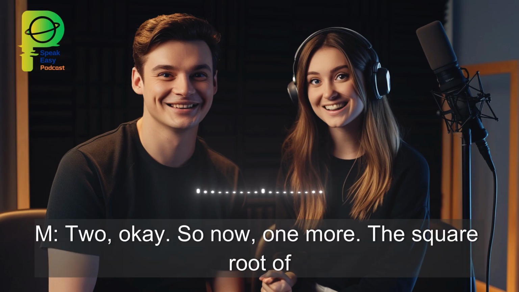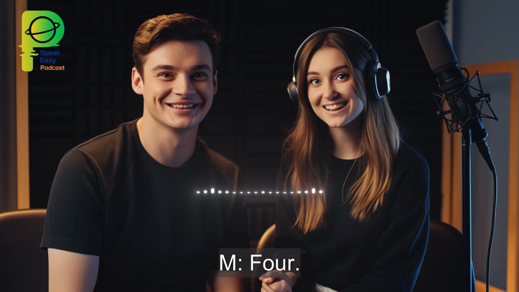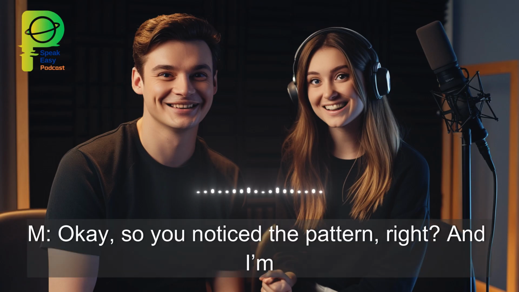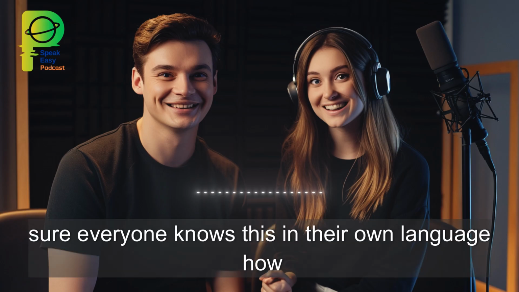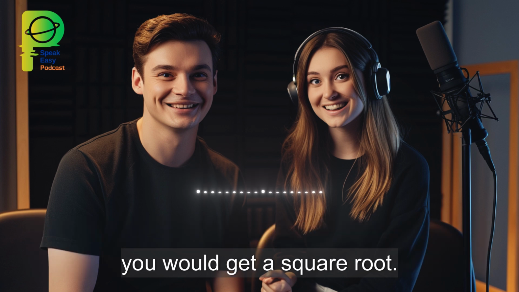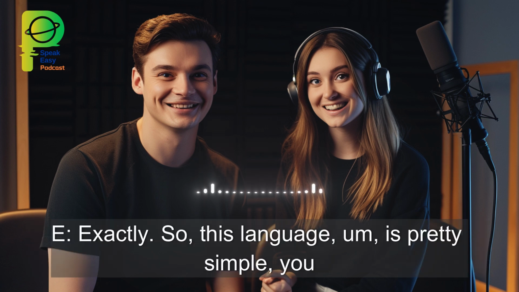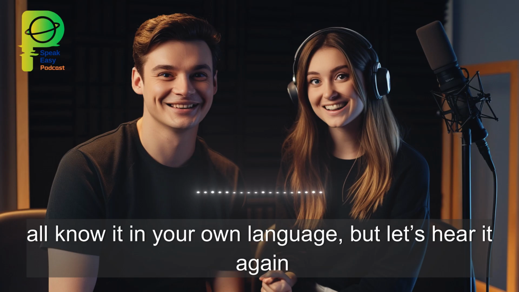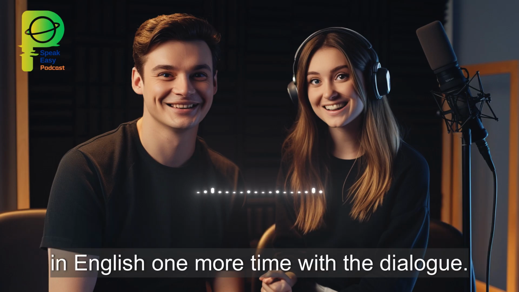Okay. So now one more. The square root of 16. 4. Okay, so you notice the pattern, right? And I'm sure everyone knows this in their own language, how you would get a square root. Exactly. So this language is pretty simple. You all know it in your own language, but let's hear it again in English one more time with the dialogue.